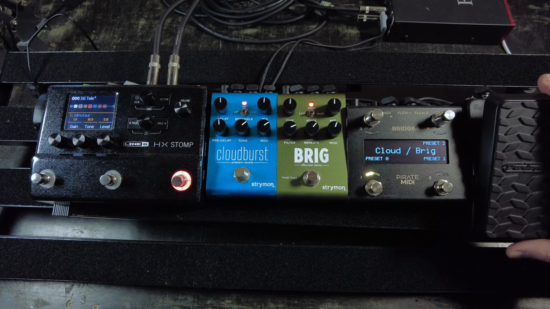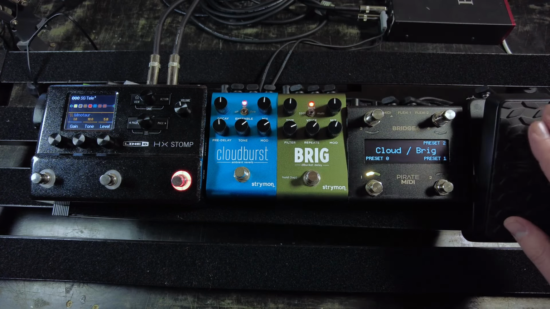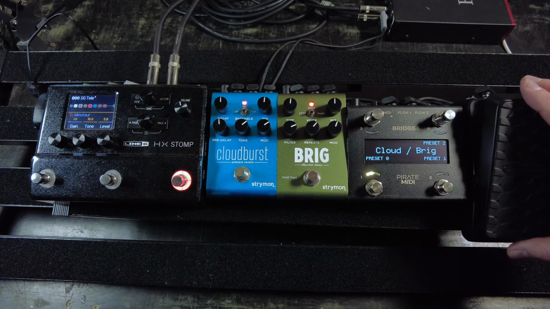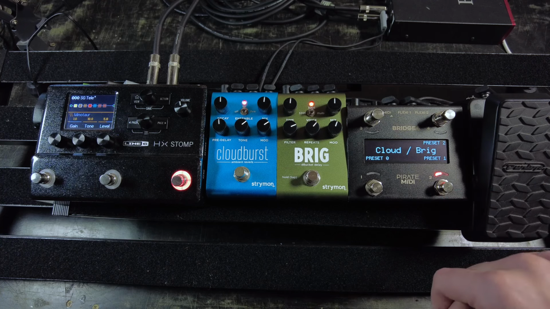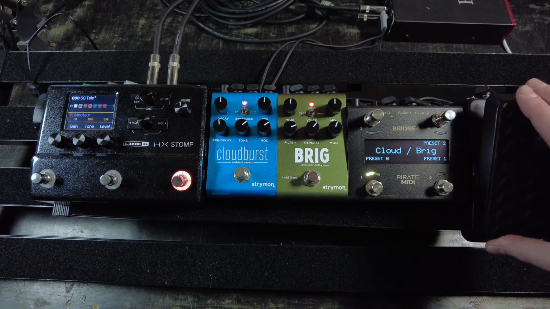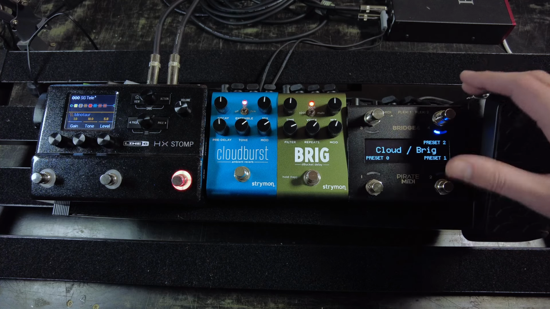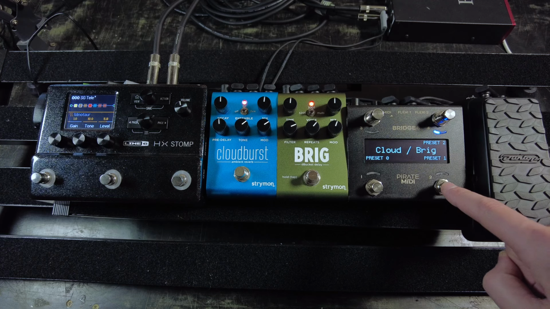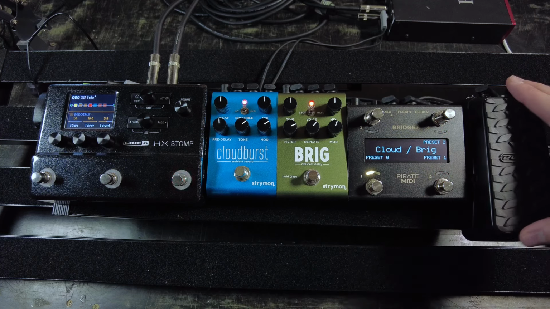If you limit the mix parameters, the minimum and maximum limit of the expression messages, then those mix knobs can be a bit more tameable. You can hear as I hit the preset button there, we've got a different preset on the Brig. As we change, we've got different reverbs there.